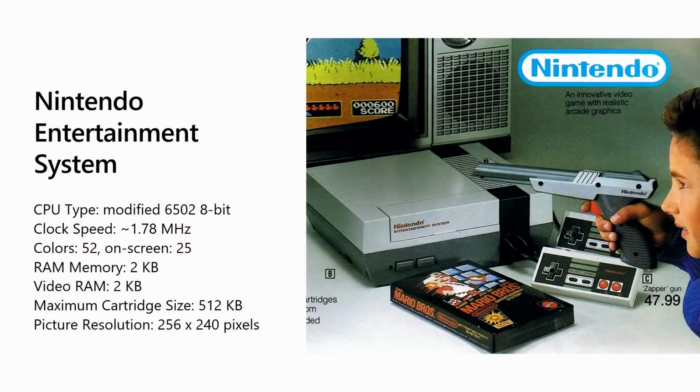This is what I imagine seeing this ad as a kid, and this is the first console I ever owned or played, and it was amazing to me. You have this box and you can turn your living room into an arcade, and obviously to me that's great.